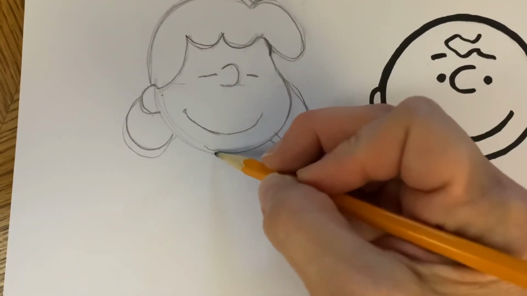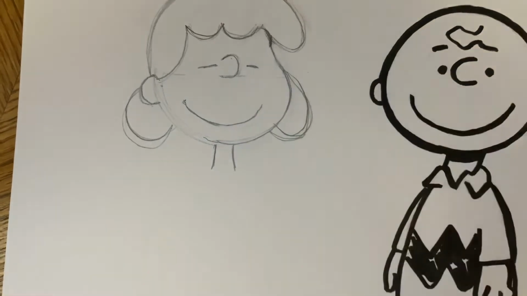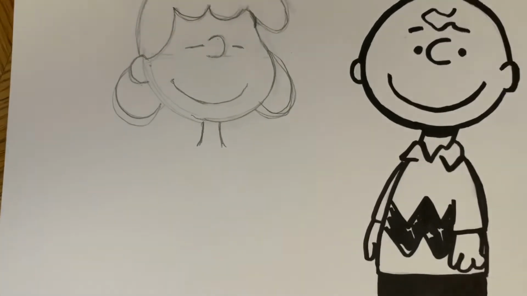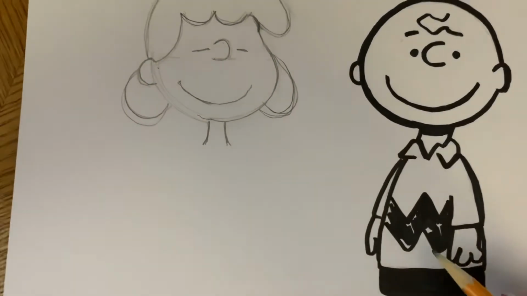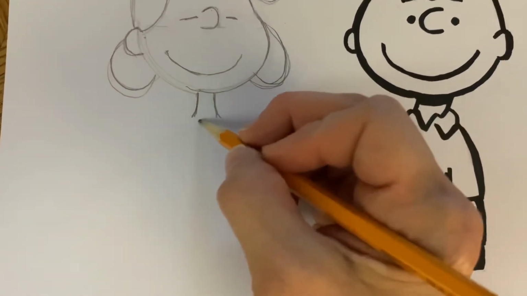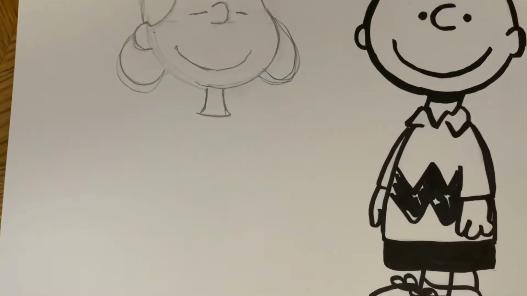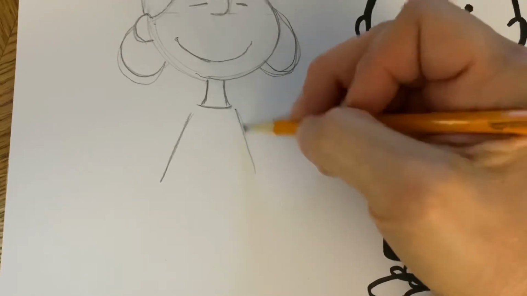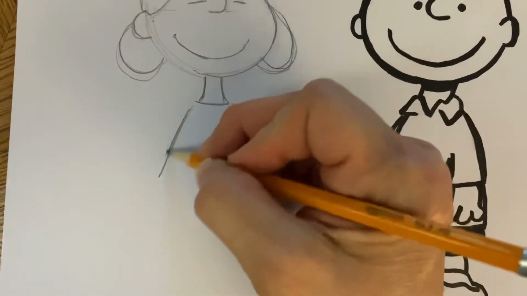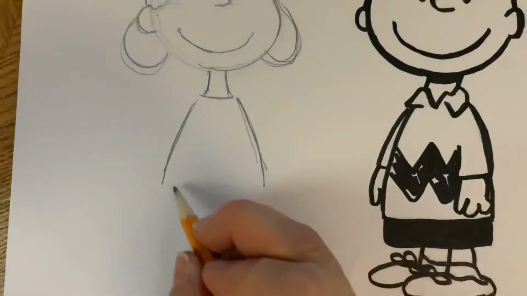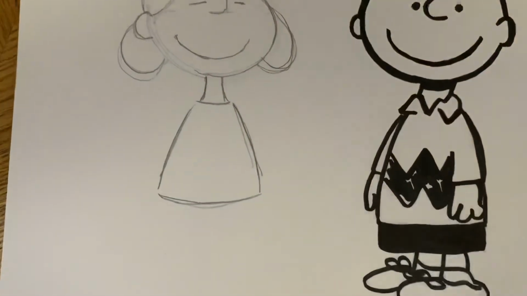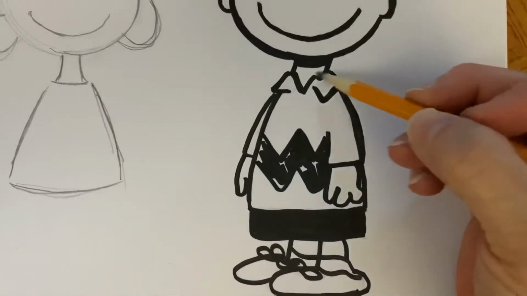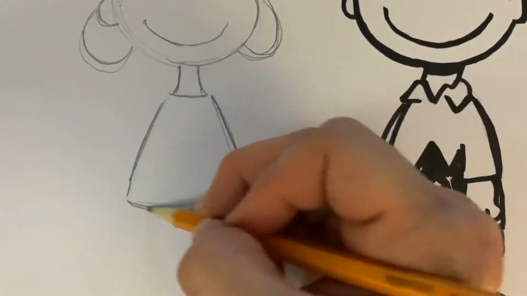Okay, now she needs a skinny little neck. So 2 lines. You can have them curving out just a little if you want. And now we're going to start with the basic shape of her body, which is very similar to Charlie Brown's. If you want to close this off first with a little line, you can. And then 2 angled lines. They can be slightly curved if you want. And close it off with a slightly curved line at the bottom. Okay, so just like we made this shape over here, it's basically the same, only a little bit shorter.